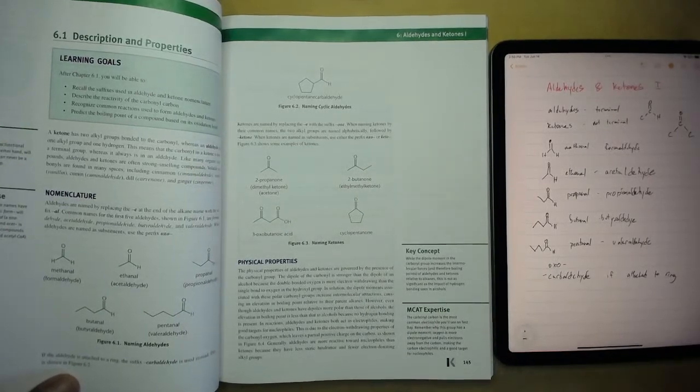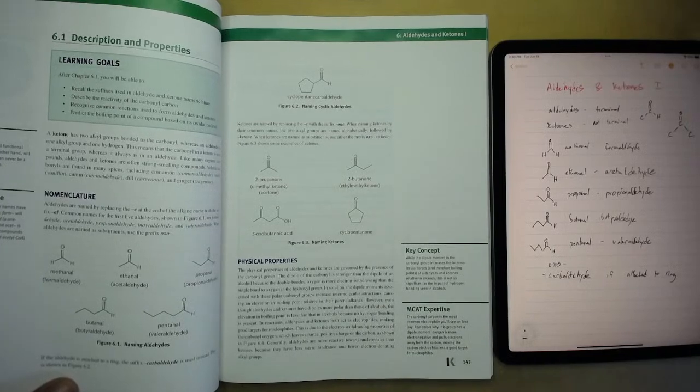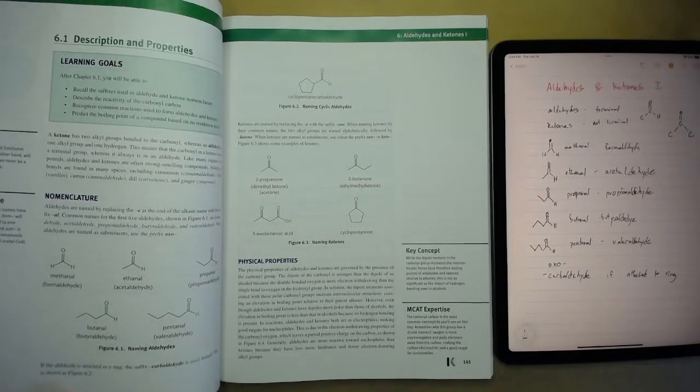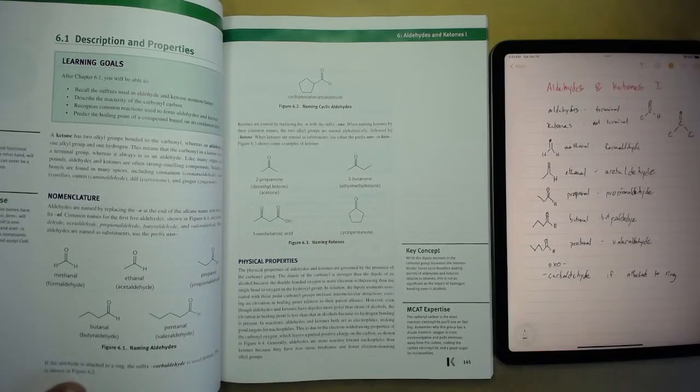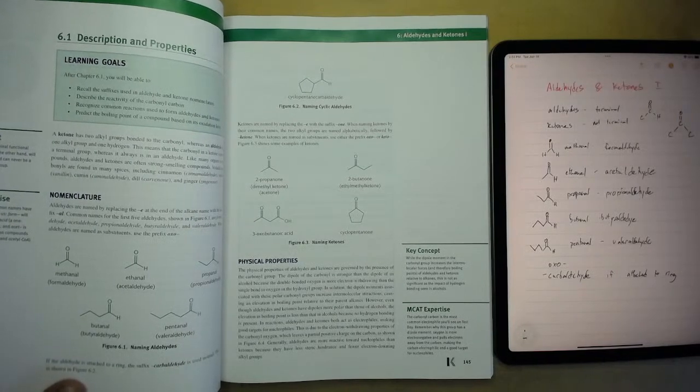All right. Ketones are named by replacing the E with the suffix one. When naming ketones by their common names, the two alkyl groups are named alphabetically, followed by ketone. When ketones are named as substituents, we use either the prefix oxo or keto.